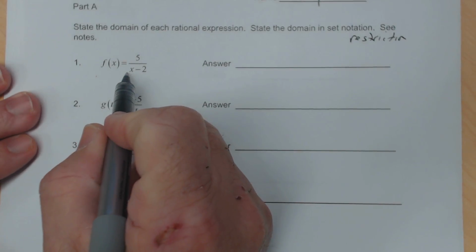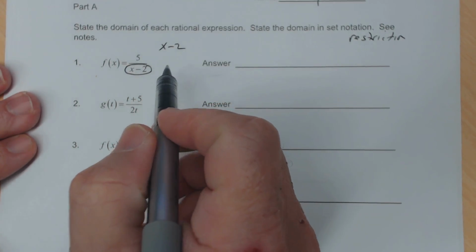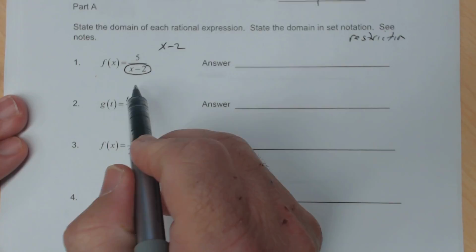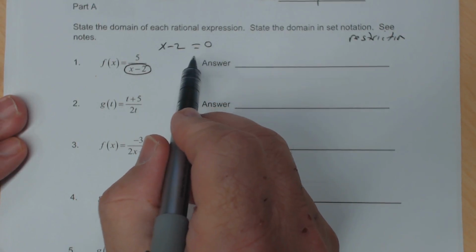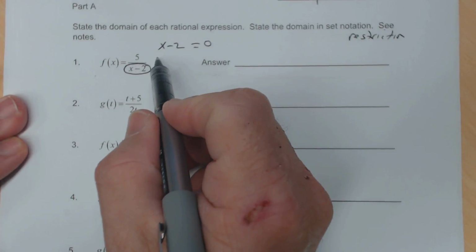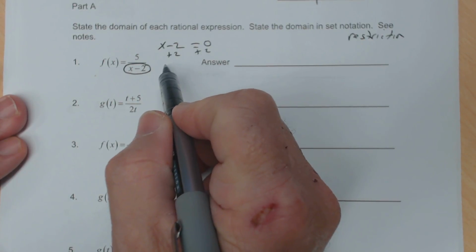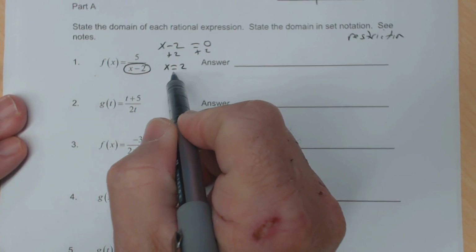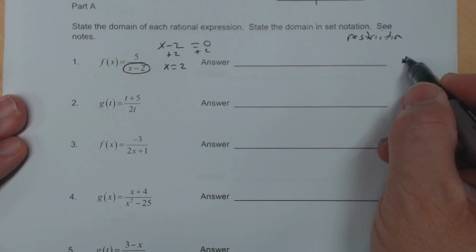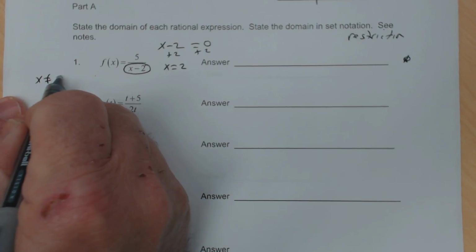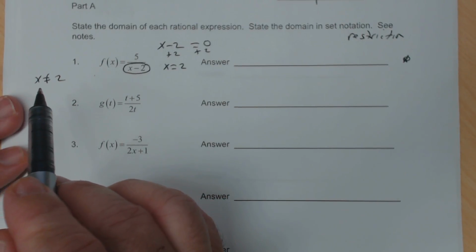So for example, if you look at the first one, my denominator is x minus 2. The question is, what value of x will make this denominator equal to 0? Remember, you're solving a linear equation, so you add 2 to both sides. The denominator is equal to 0 when x is 2. So your restriction for this one is that x cannot equal 2.